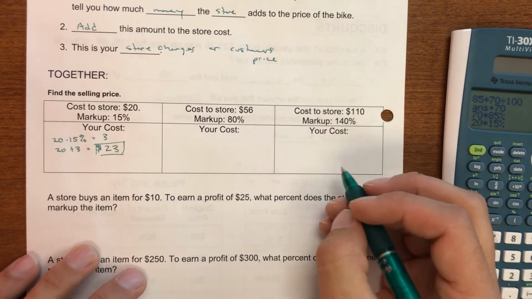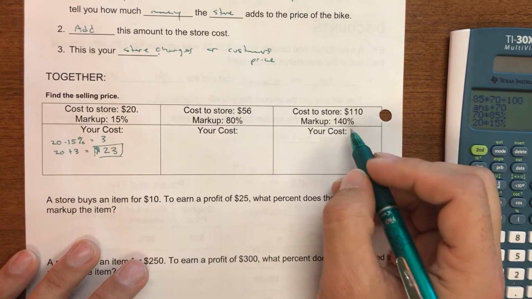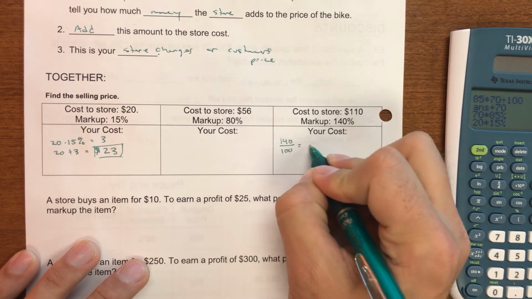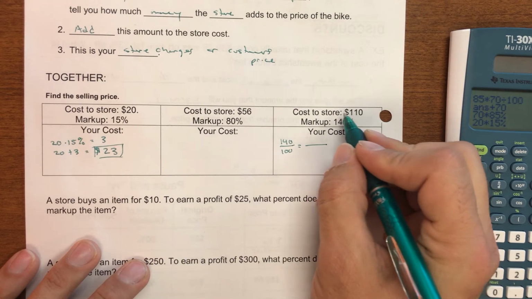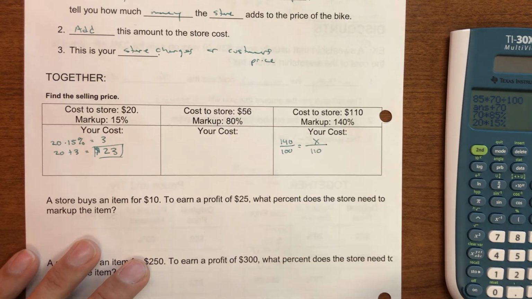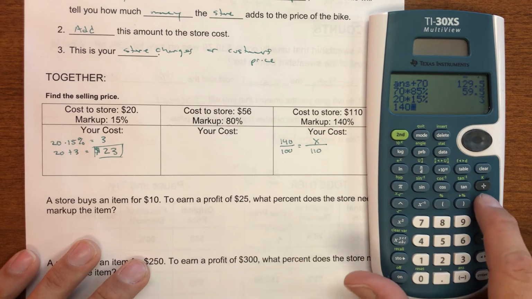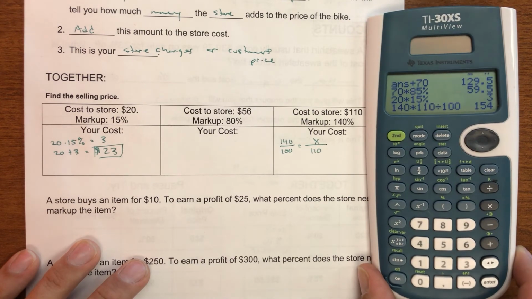Okay, next one. We're going to use a proportion for this one. The cost to the store is 110. The markup is 140%. So 140% goes on top, and the cost to the store, the store's amount, is 110, and we need to figure out what we're going to add on. So we cross multiply and we divide. 140 times 110 divided by 100 equals $154.